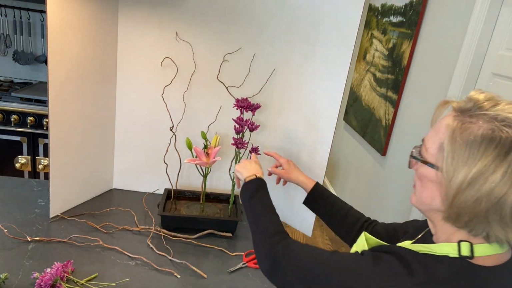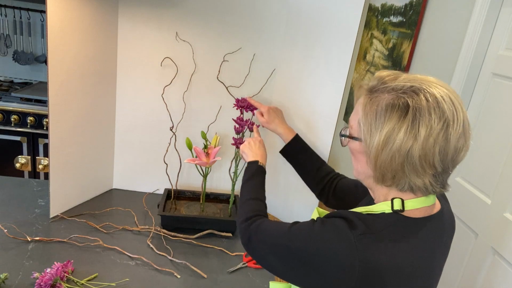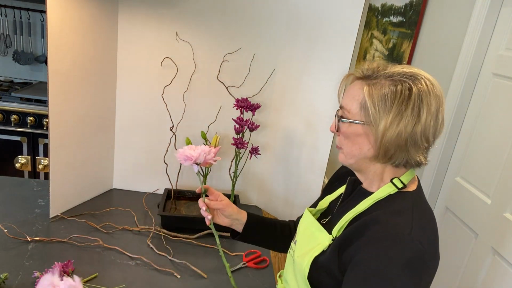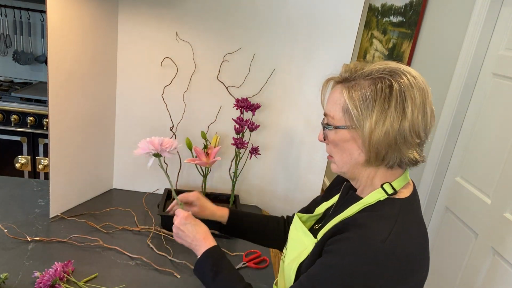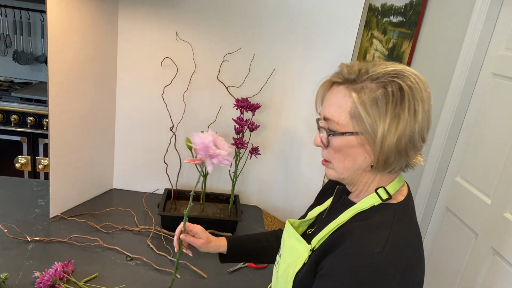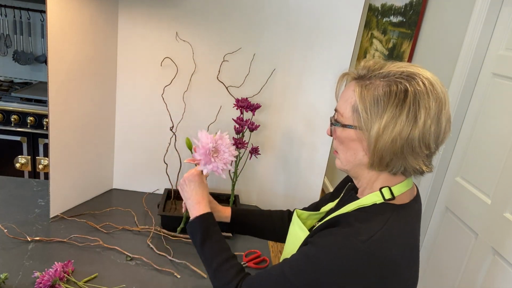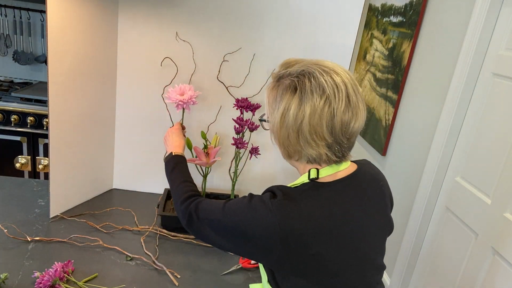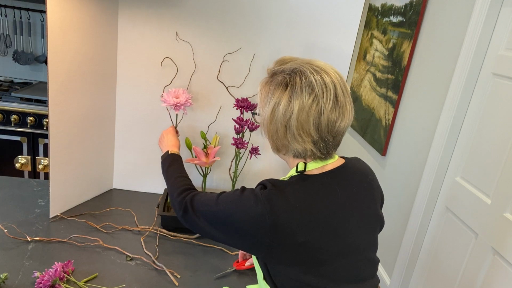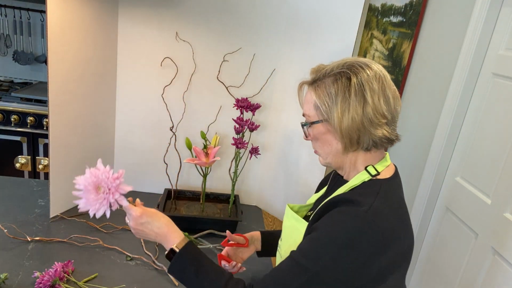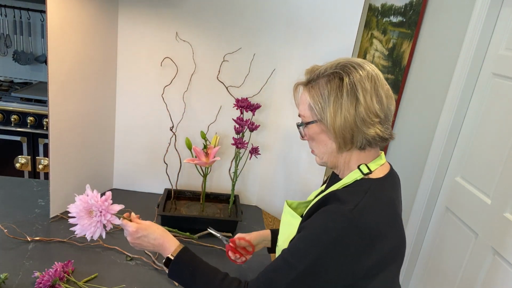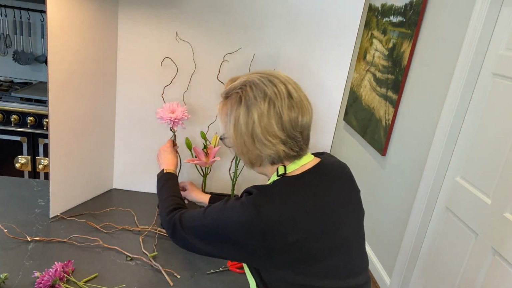And I like the fact that some of these are looking out, looking in different directions, which gives you some interest and again, some more movement. And then on the far side here, I'm going to go with this one, which is leaning forward a little more than the others, and I don't want it quite as tall as this height. So I'm going to cut off a little bit there.